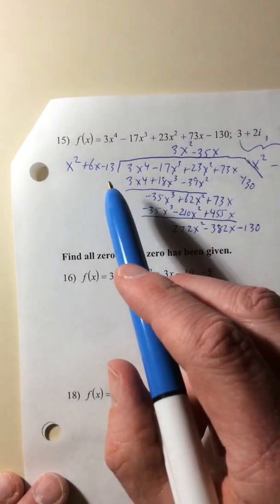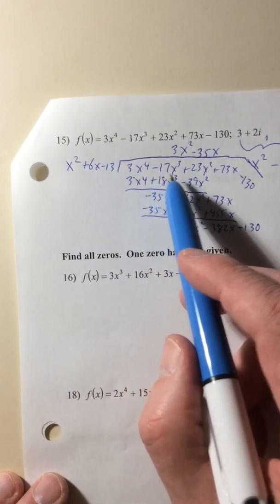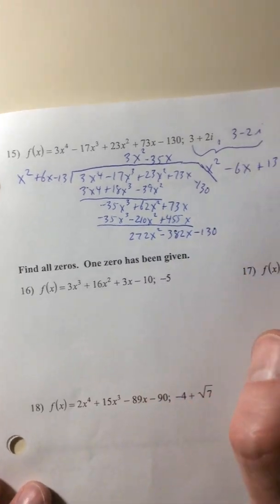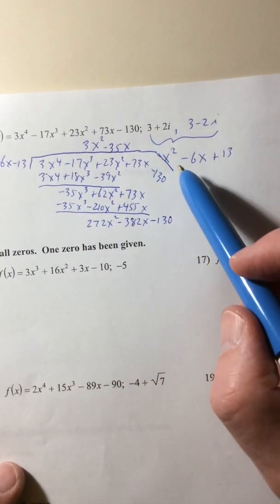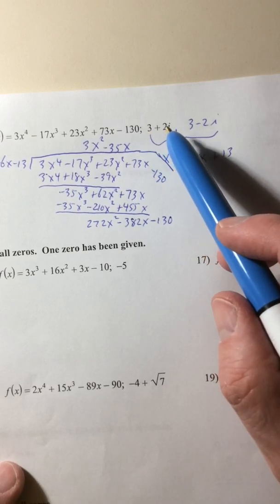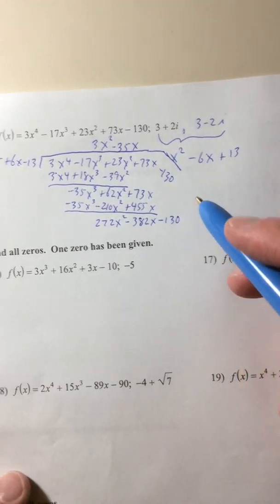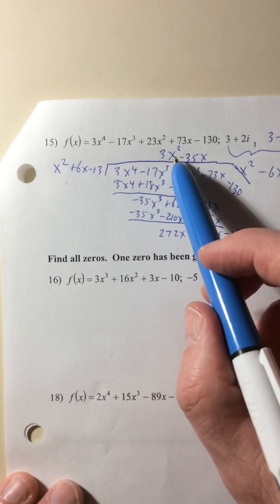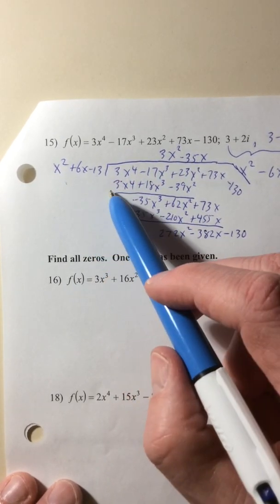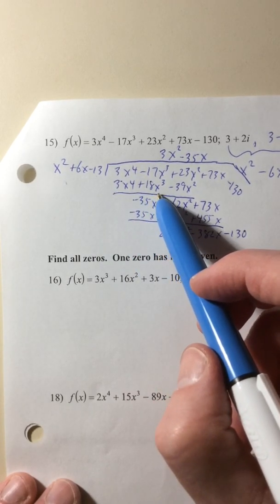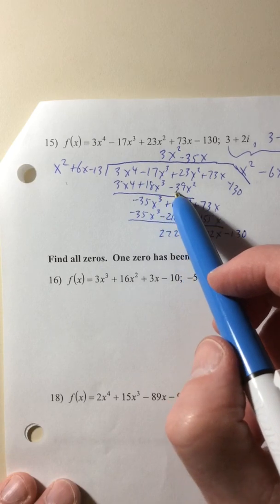All right, something horrible happened here. 3x minus 17x cubed plus 23x squared plus 73x minus 130, x squared minus 6x. 9 and 4 is 13. There's no doubt about that. 3x to the fourth plus 18x cubed. 30 minus 39, yeah.